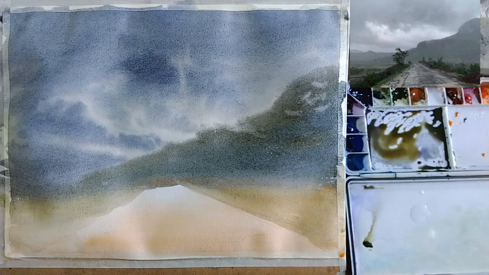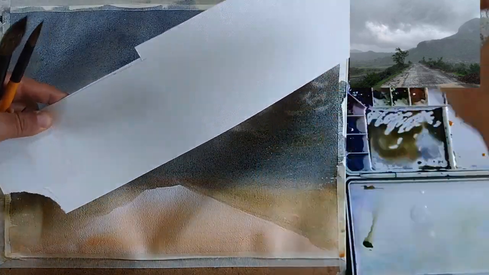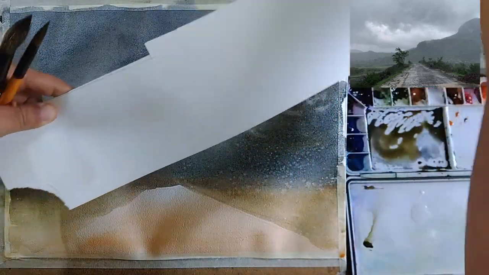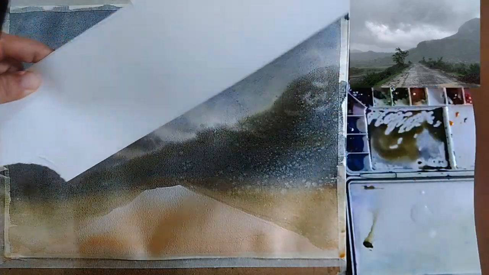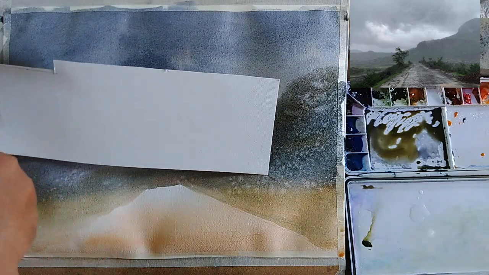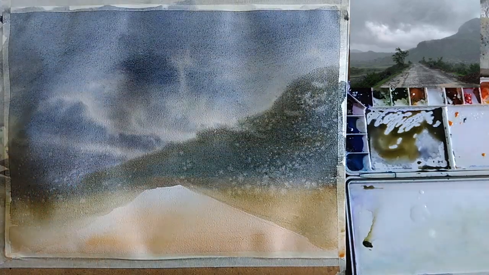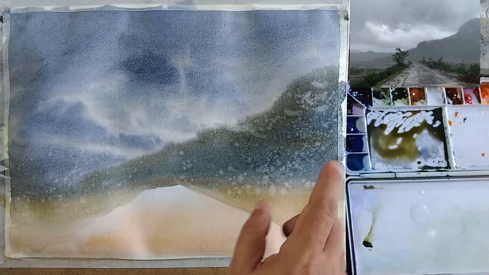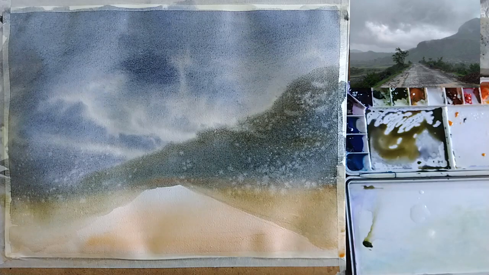What I will do is I'll just protect some of the sky and sprinkle some water. Yes, I don't want a lot of things to happen in the sky. I don't want to disturb the clouds too much, but the other things, I just wanted to create something there. Okay, now we have to be a little worried about this road.